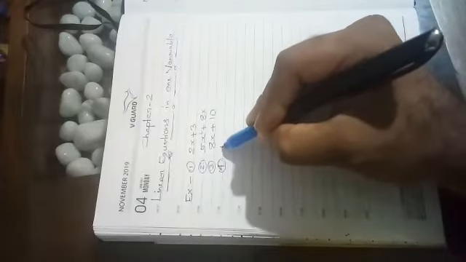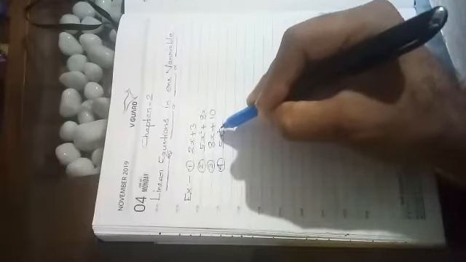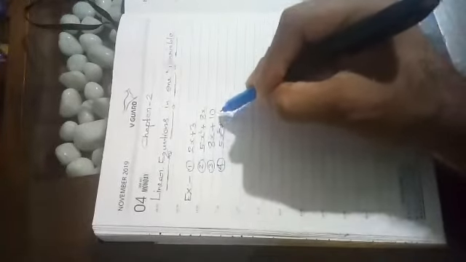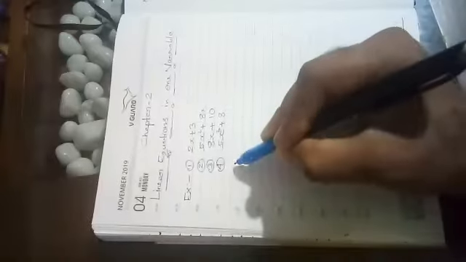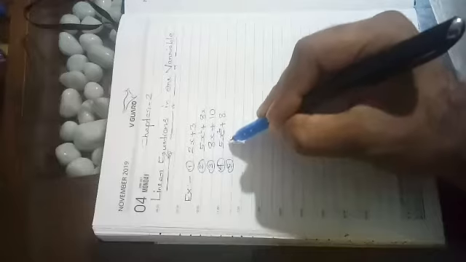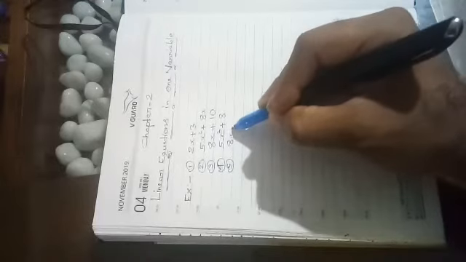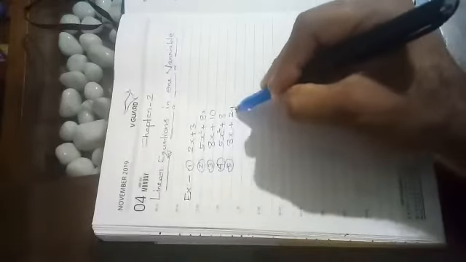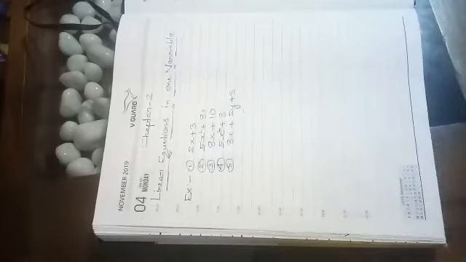Another one, 5x cube plus 8. Last one, 8x plus 2y plus 3. Dears, here you can see 5 algebraic expressions.